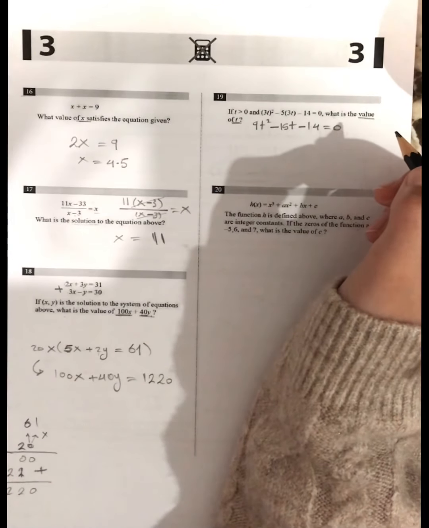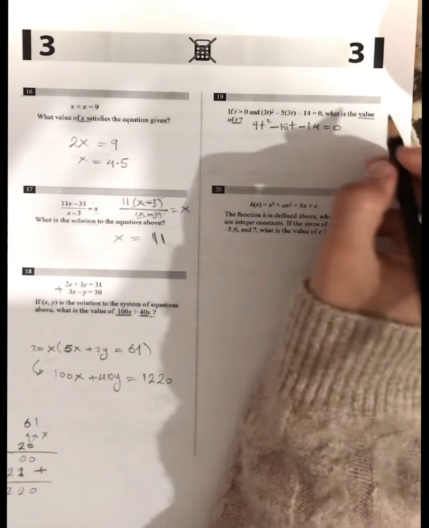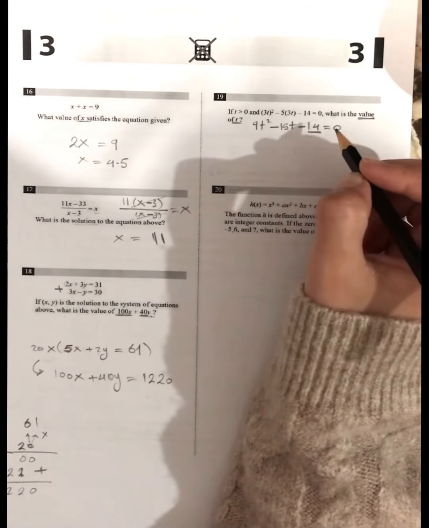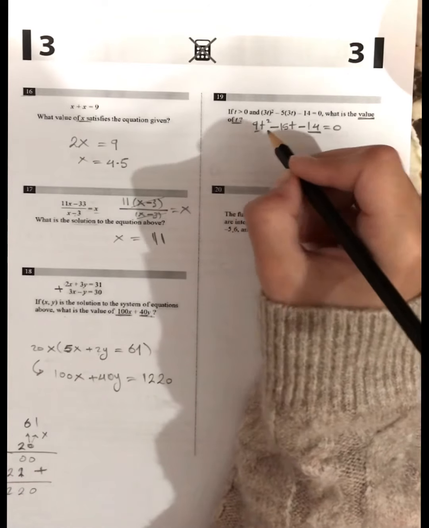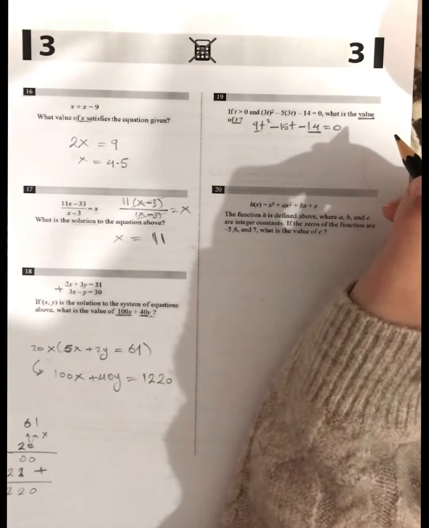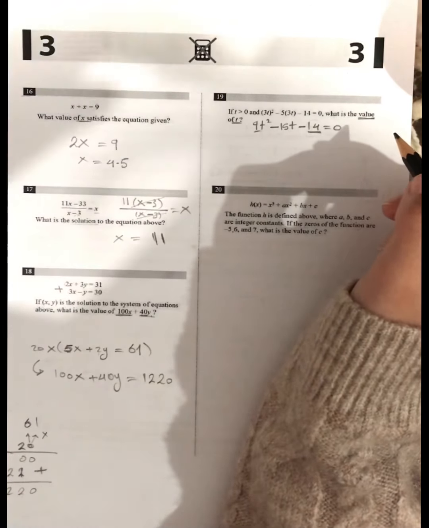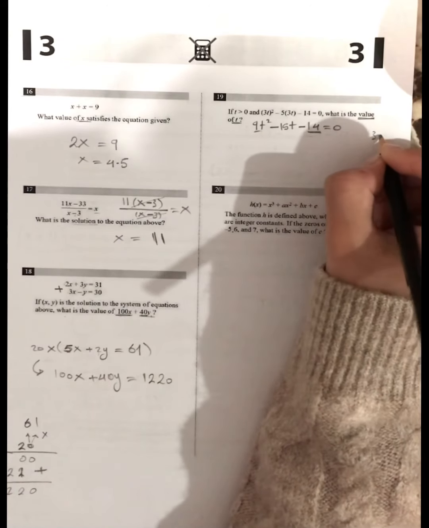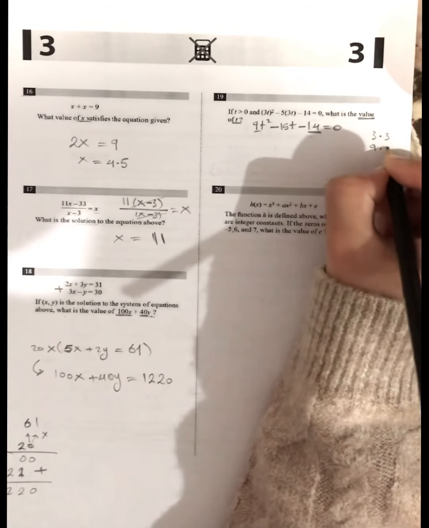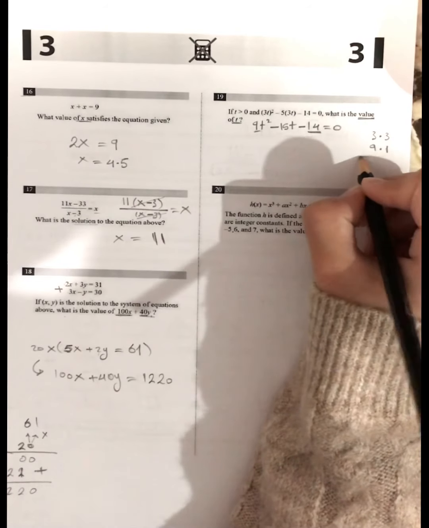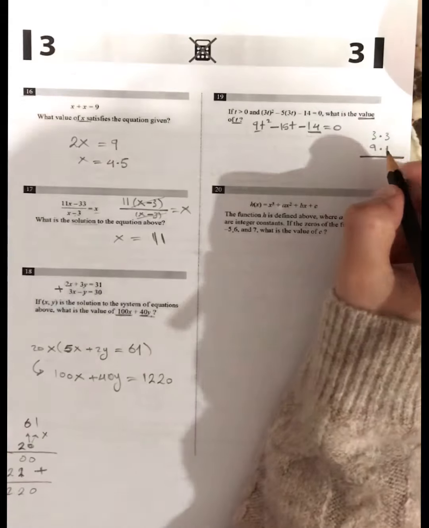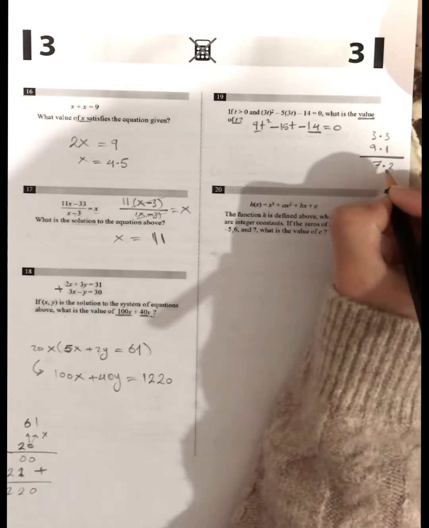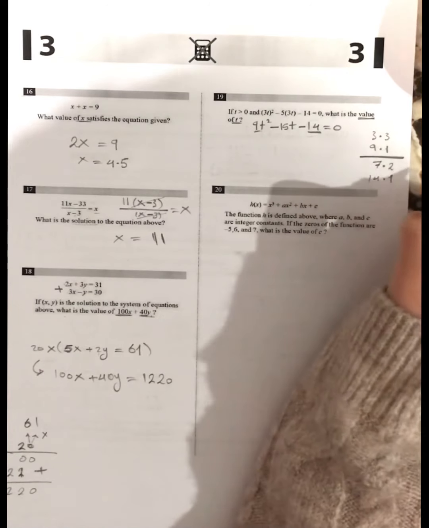So to get this t value, we depend mainly on the c, which is negative 14, and the a value, which is 9. To get 9, we have two ways: 3 multiplied by 3, or 9 multiplied by 1. And to get 14, we have two ways too: 2 multiplied by 7, or 14 with 1.